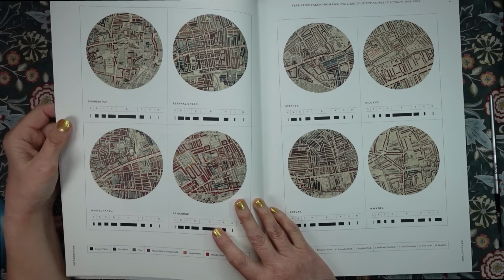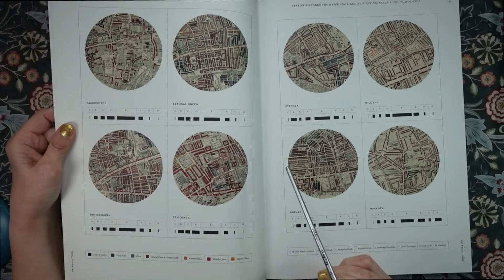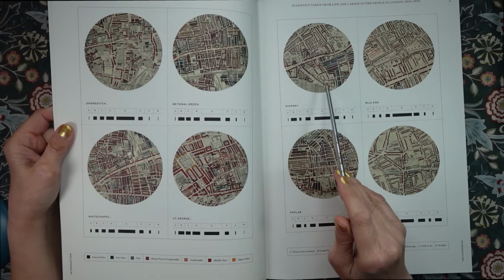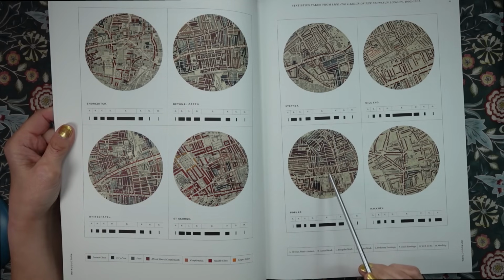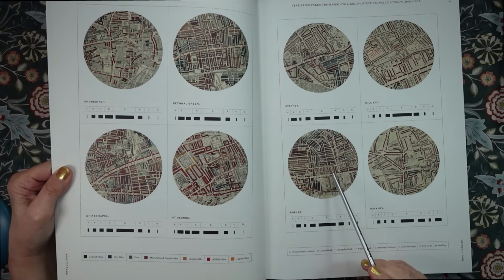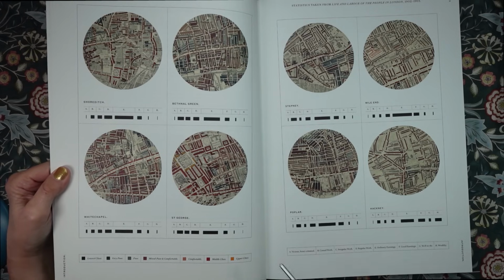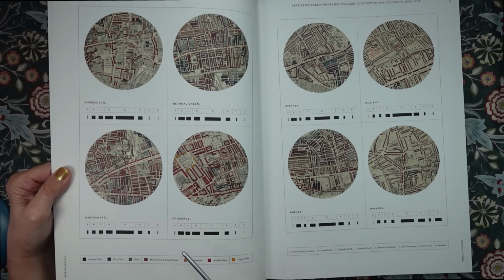So here we have statistics taken from Life and Labour of the London People. Shoreditch, Bethnal Green, Stepney, Mile End, Hackney, Poplar, St George and Whitechapel. We can see, for example, in Poplar, a tiny percent were vicious semi-criminal, and the largest percentage of people was people with ordinary earnings. In St George, we can see that the section D is people in regular work, and then a tiny percentage is the wealthy.